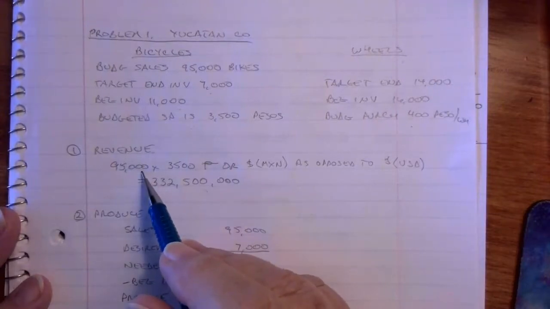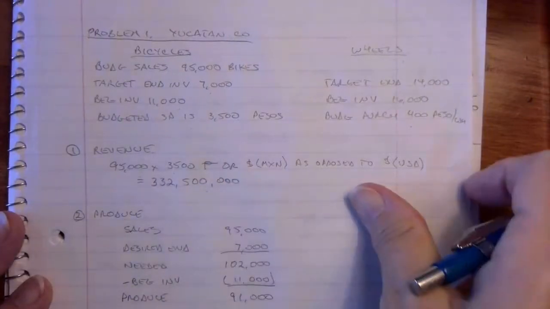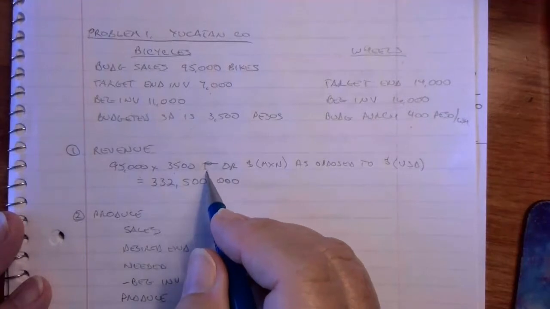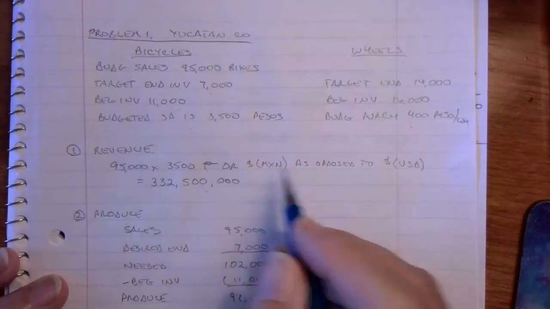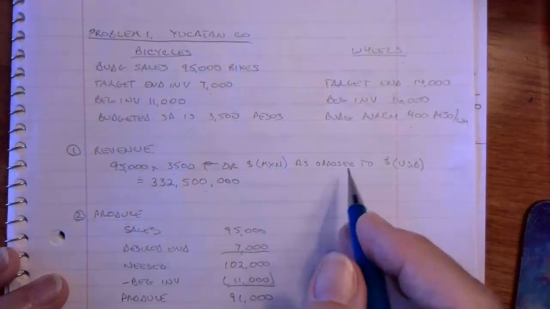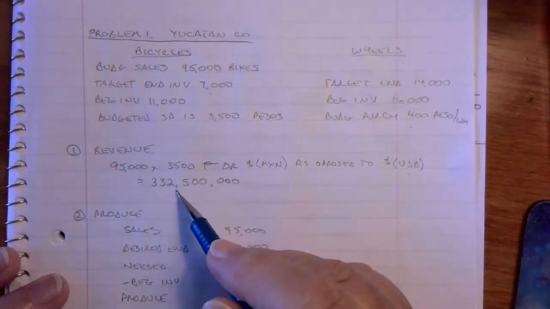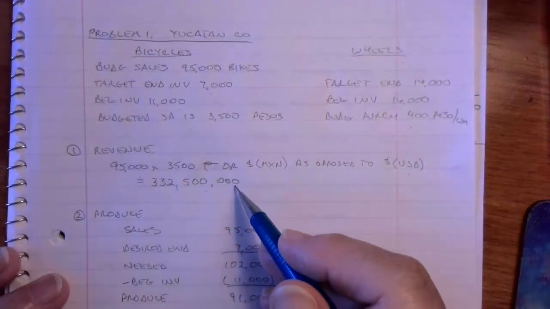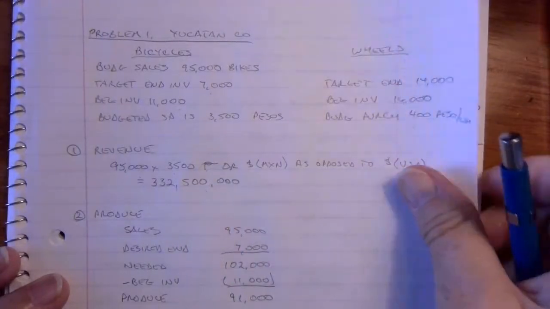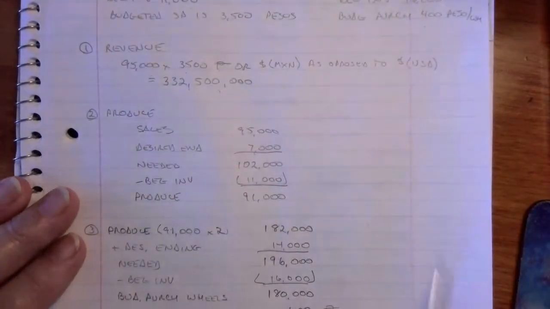We've got 95,000 bikes times 3,500 pesos, and I started looking up the symbol for pesos because it's important to know what currency you're using. I found this one. I've never seen this before for peso, or they use dollars, so it could be dollars, but then you say MXN for Mexican, as opposed to US dollars. In any event, our revenue is 332,500,000 pesos. If I had a calculator there, I'd have to have more zeros on it because it uses up all the zeros really fast for hardly any money. So that's what we're going to sell.